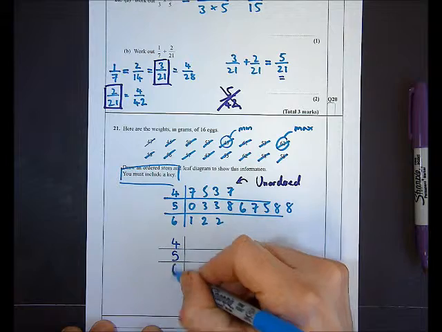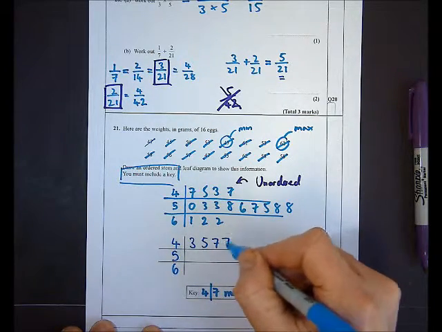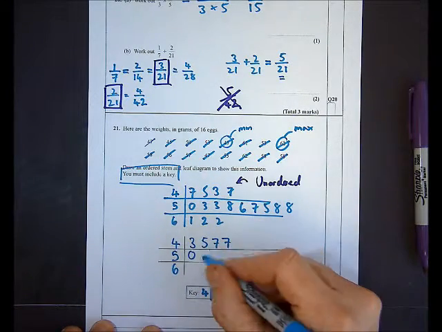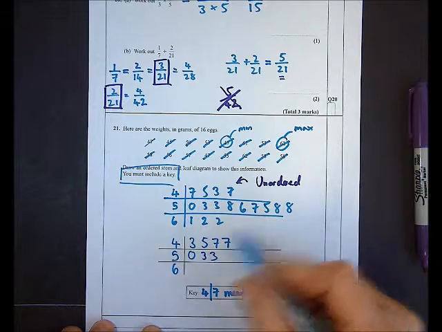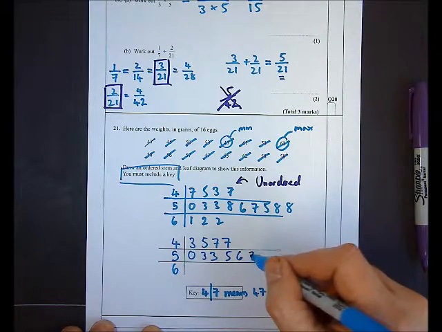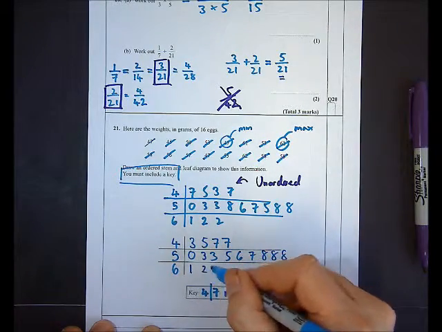So again, 4, 5, and 6. This time I'm going to start with 3, 5, 7, 7. And then here I can see that 0 is definitely still the smallest. 2 3s. That was correct, but now I need this 5 to go here. I then need this 6, and then the 7, and then the 3 8s. And then in the bottom row, I have the 1, 2, and the 2 in the right order.